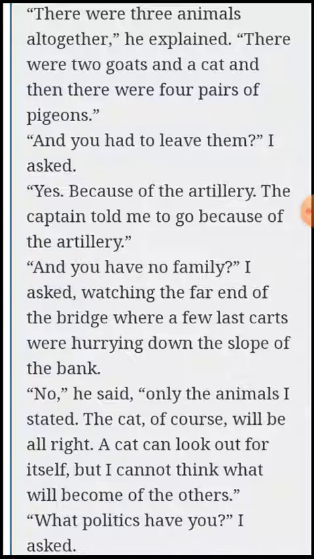"And you have no family?" I asked, watching the far end of the bridge where a few last carts were hurrying down the slope of the bank. Now, the narrator asked him more about himself, and at the same time he was watching the far end where a few people were going by in their carts very fast. "No," he said. Then the old man replied that no, I don't have a family, only the animals I stated. "The cat of course will be all right. A cat can look out for itself, but I cannot think what will become of the others."